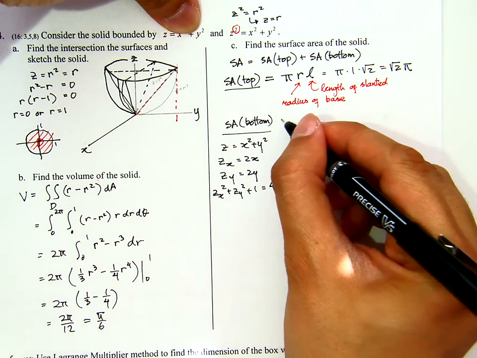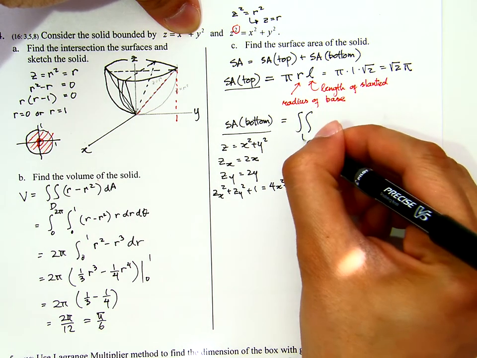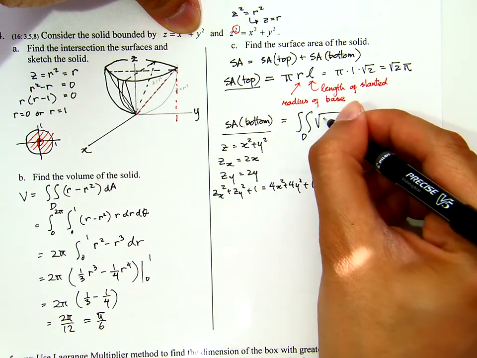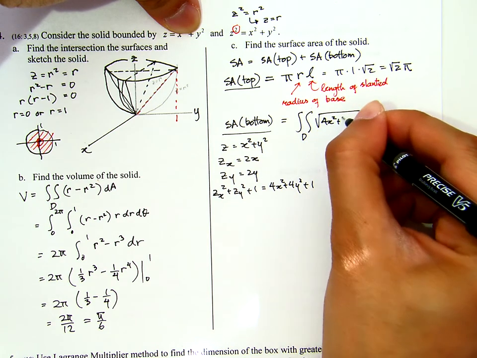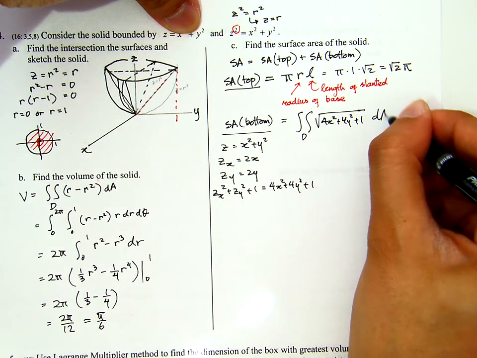Okay, now then the surface area of the bottom will be given by the double integral over the domain of square root of 4x squared plus 4y squared plus 1 dA.